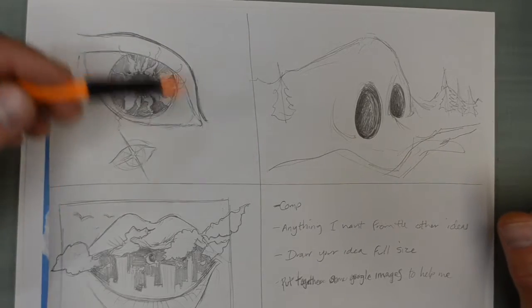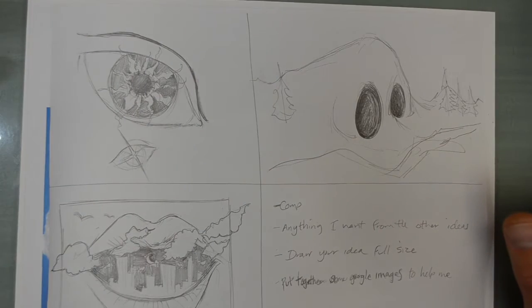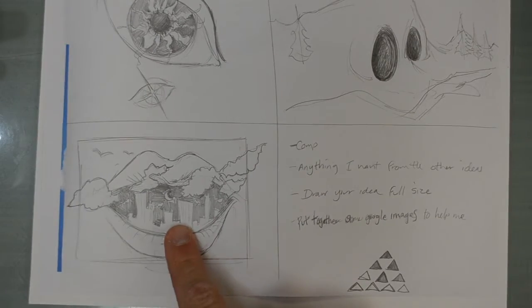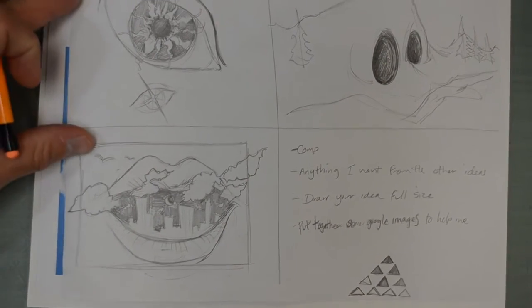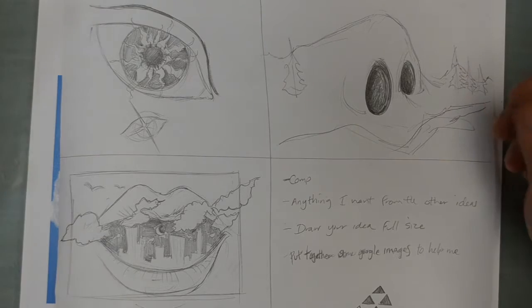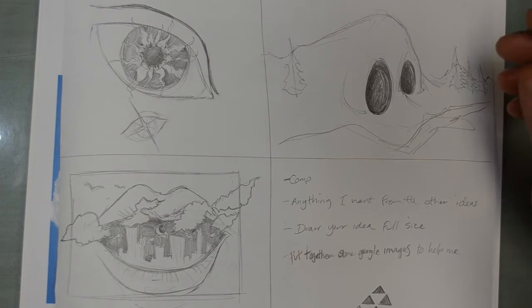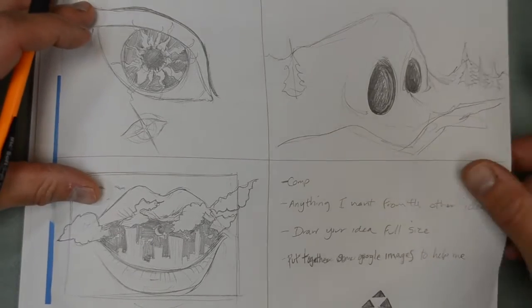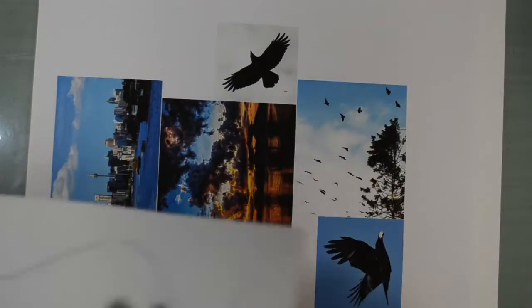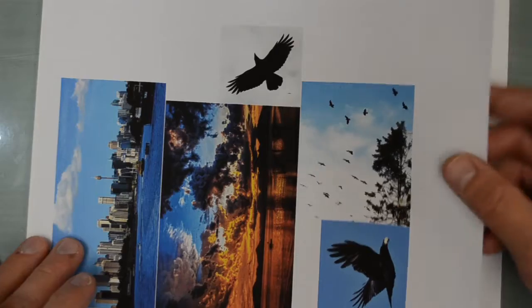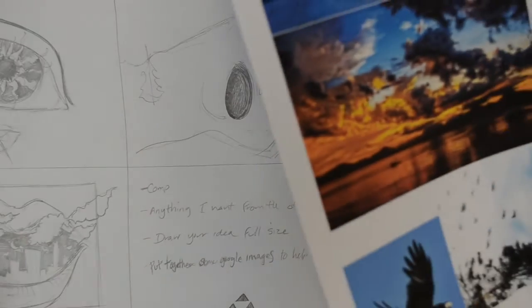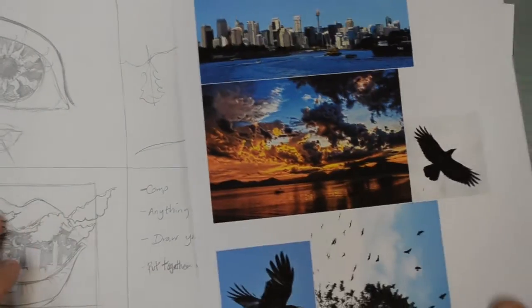Now that I've done these, I'm going to choose one, and I've chosen this one. It's going to be my focus. Now I'm going to turn that into a full-scale, final project. To further prepare myself for that, I have done a little bit of research into some of the subject matter that I have in my thumbnail sketch.